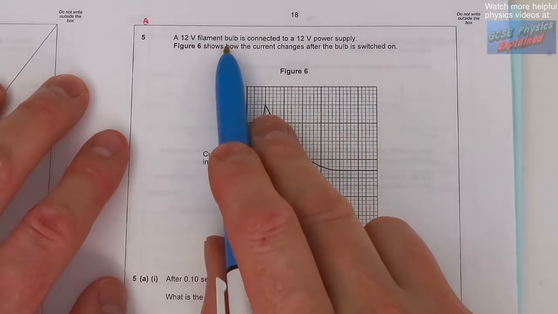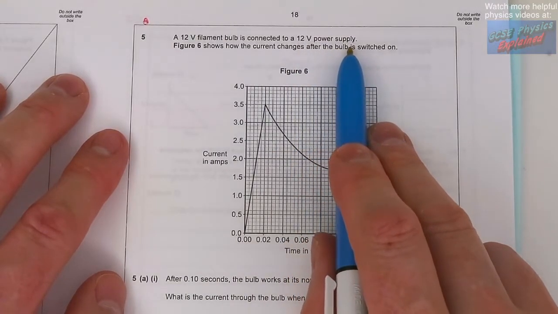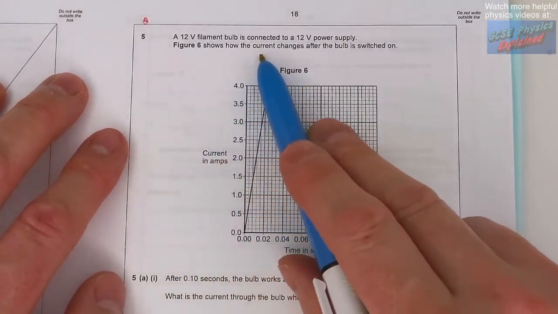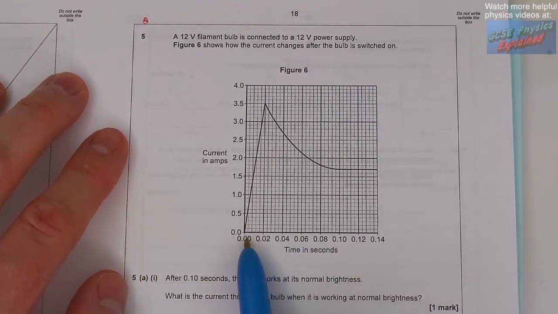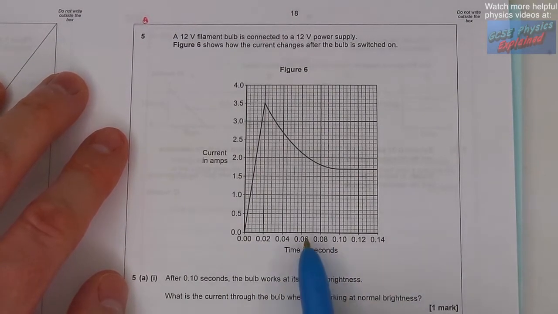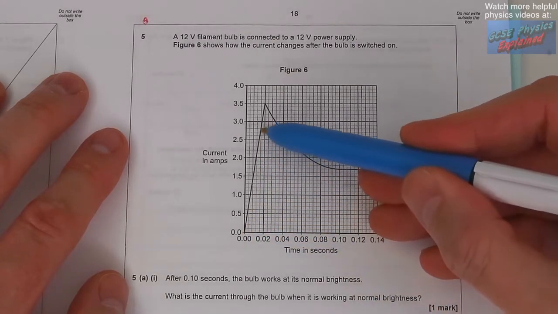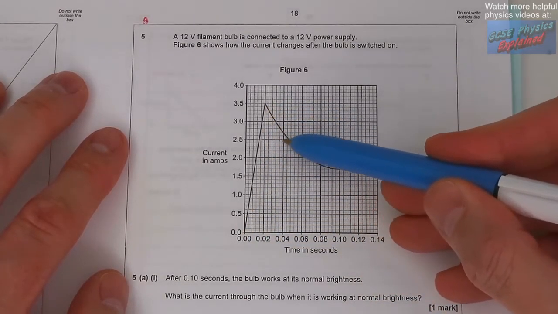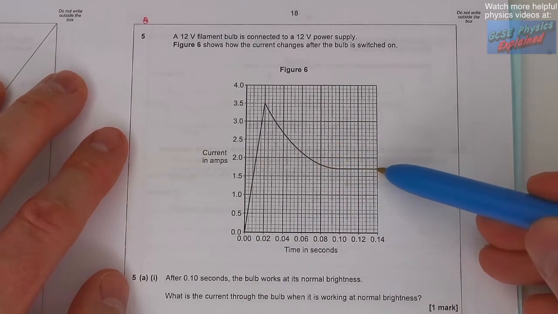A 12 volt filament bulb is connected to a 12 volt power supply. Figure 6 shows how the current changes after the bulb is switched on. So these are time in seconds, so these are very, very short amounts of time. So when you very first turn on the bulb, the current goes up very fast, and then very quickly it stabilizes to a certain current.